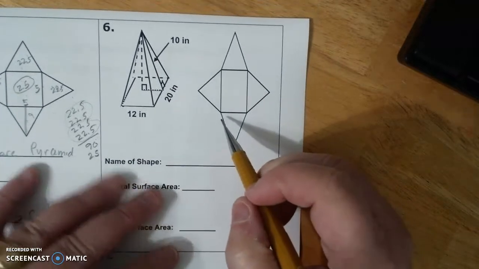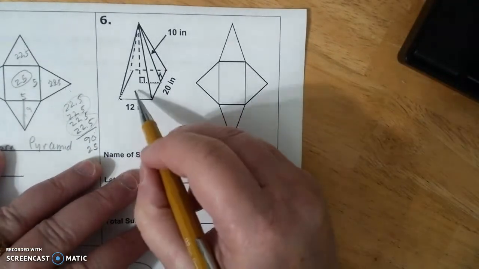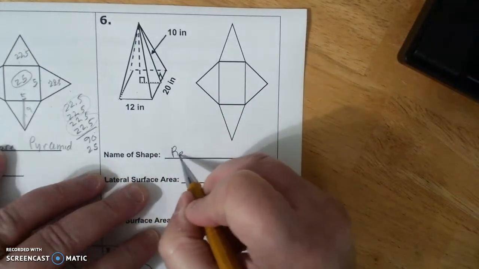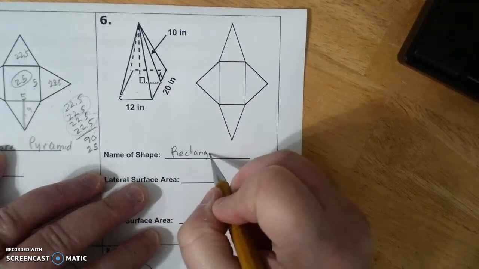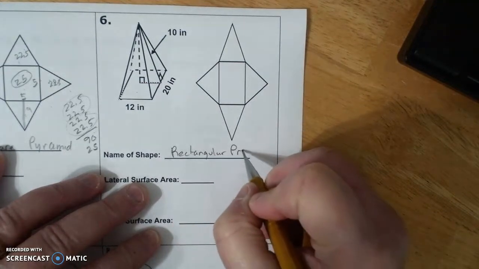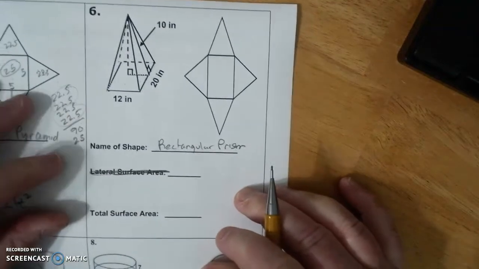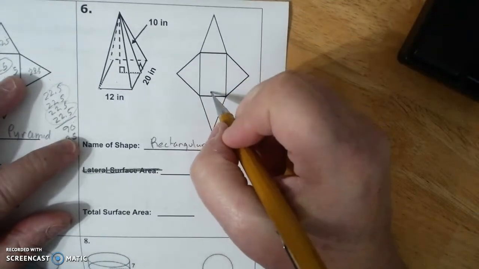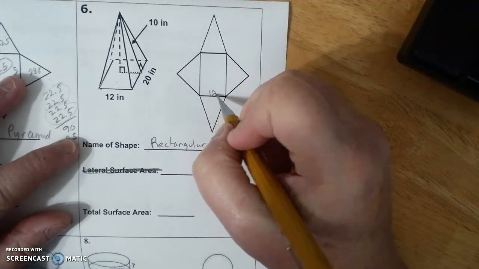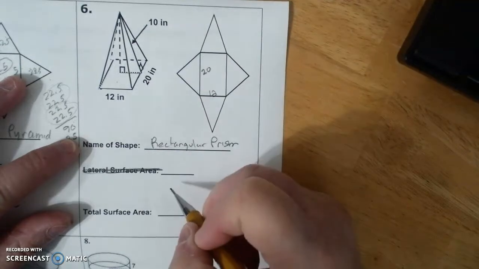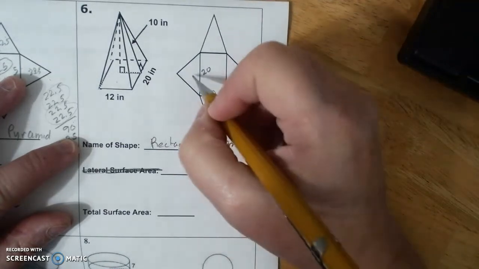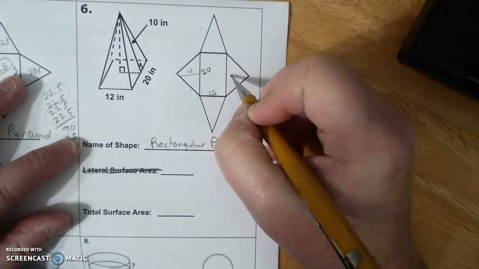Okay, this is a rectangular prism. And this is a 12 by 20. And the slant height is 10.